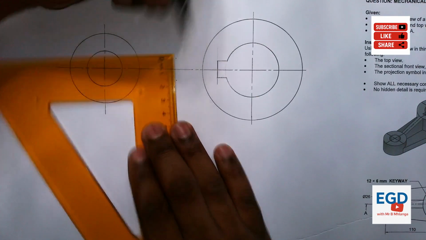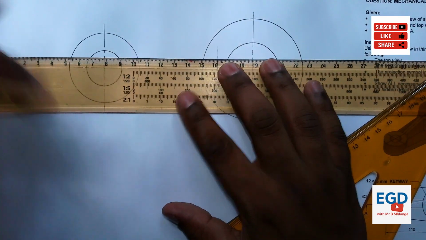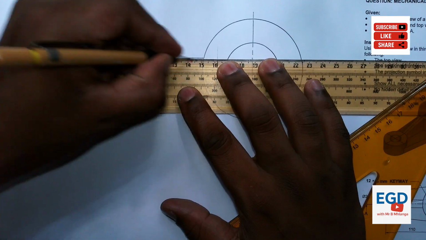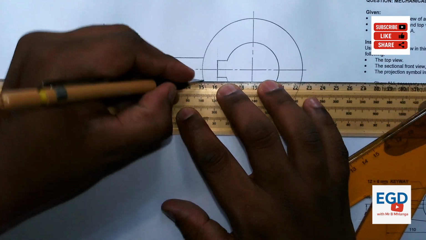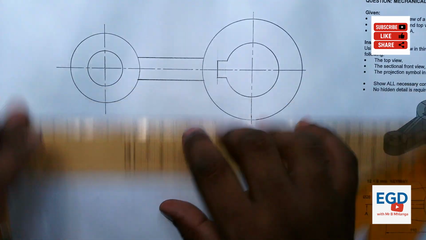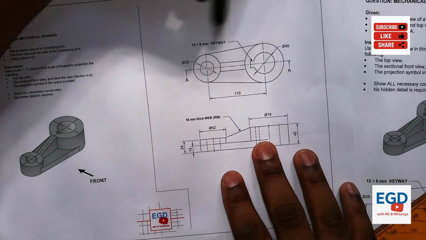So I can draw the two lines in like that, and also here like that. Now I'm left with these two lines.